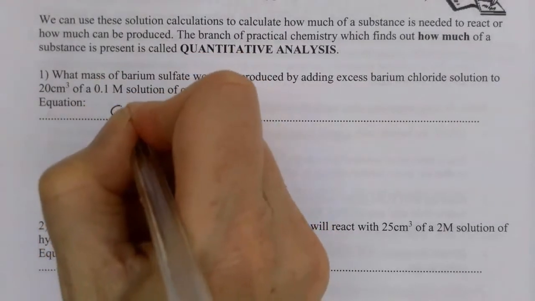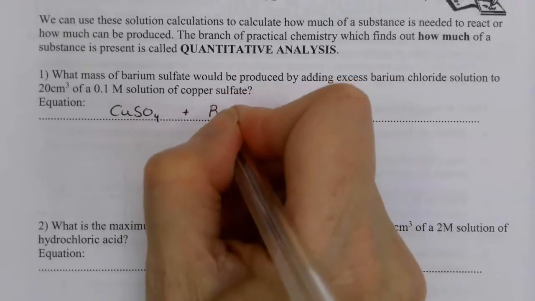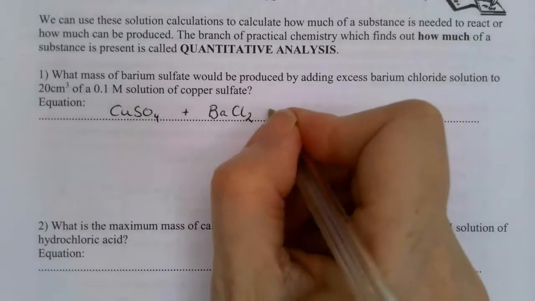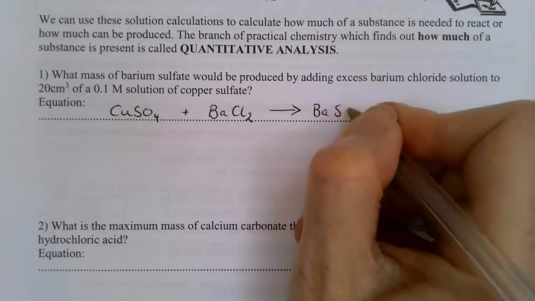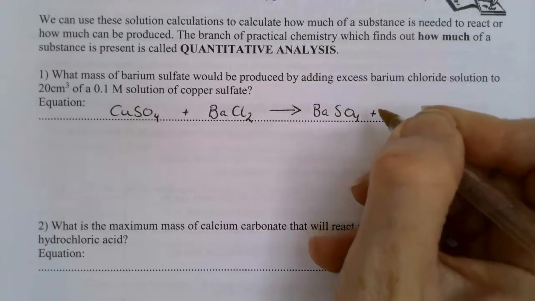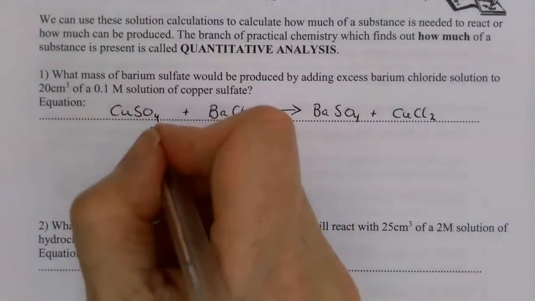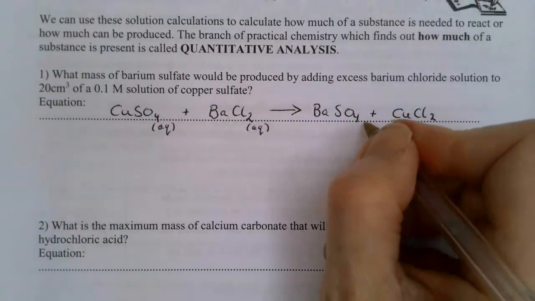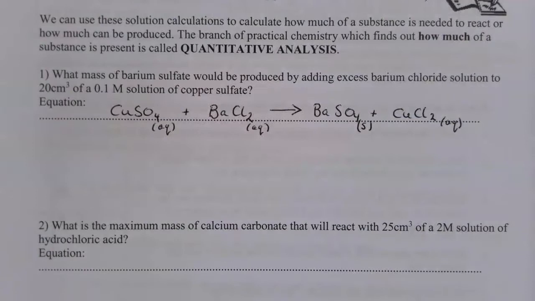So we have copper sulfate, CuSO4, and we're going to react that with some barium chloride, which is BaCl2. You need to be able to work out these formulas. And they're going to react to form barium sulfate, BaSO4, and copper chloride, CuCl2. So both of these, we're told in the equation, are aqueous. The barium sulfate, we're told, is a solid, it's a precipitate. So my copper chloride is aqueous. And there I have my balanced equation.